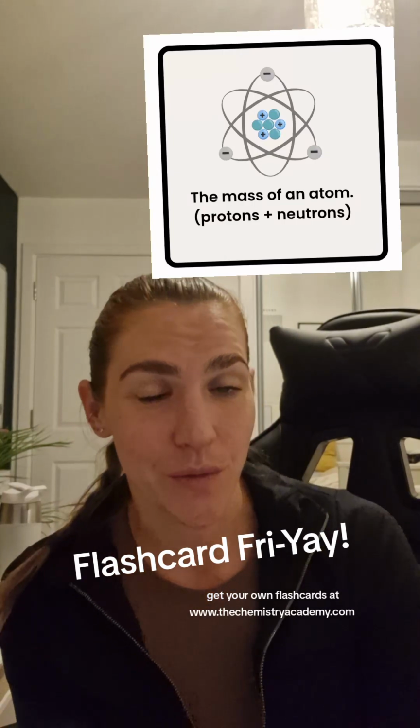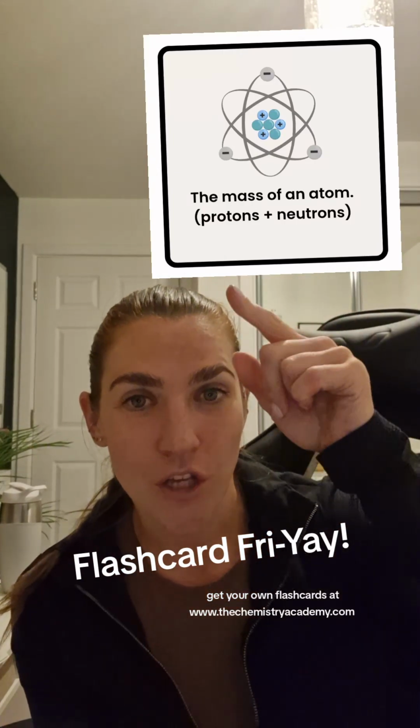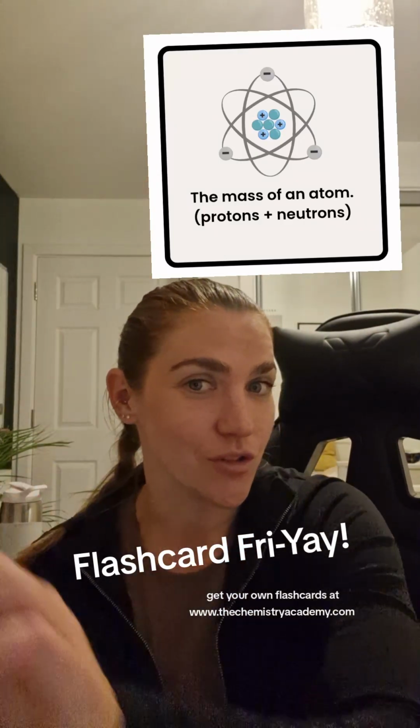So the mass number is quite obviously the mass of an atom, but is made up of the protons plus the neutrons. So basically everything that is inside the nucleus.